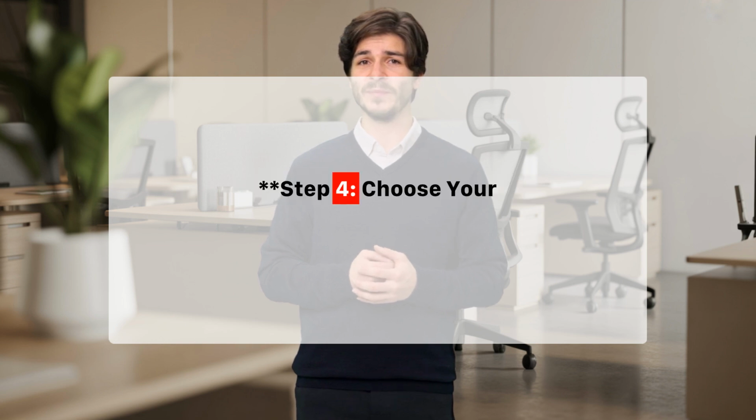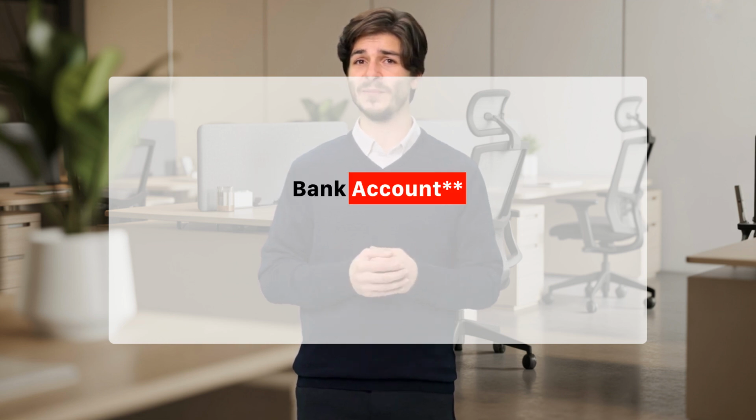Step 4. Choose your bank account. You will now need to select the bank account where you would like your funds to be sent. If you haven't linked a bank account yet, you'll need to do this first by providing your bank account details.